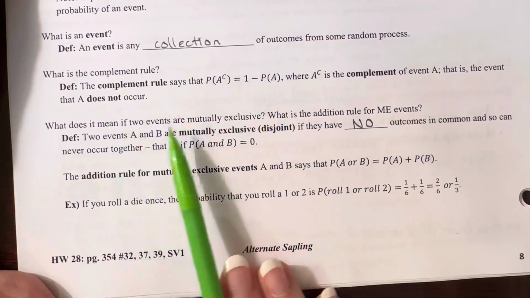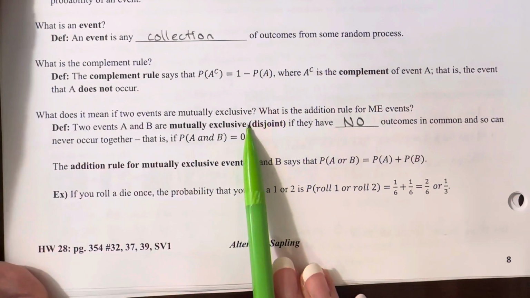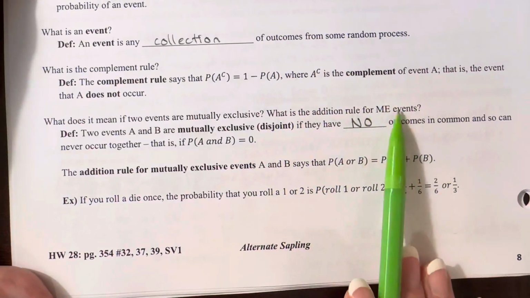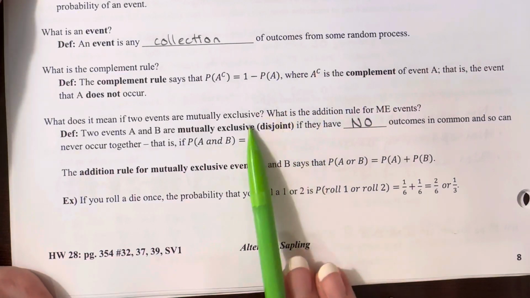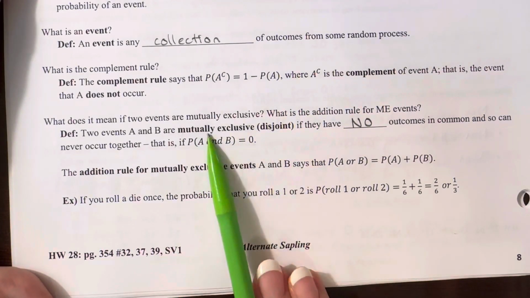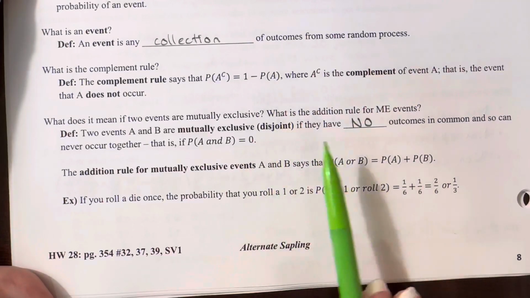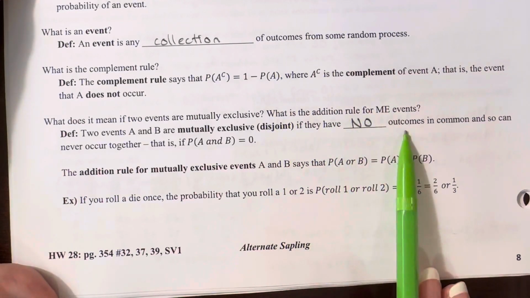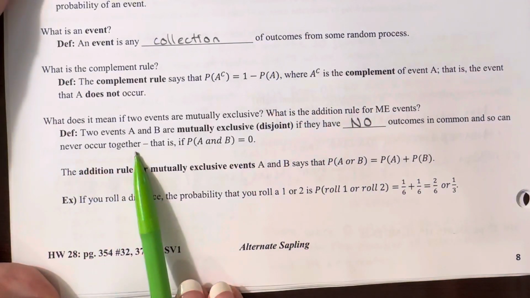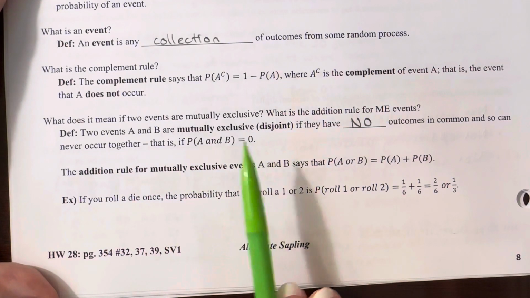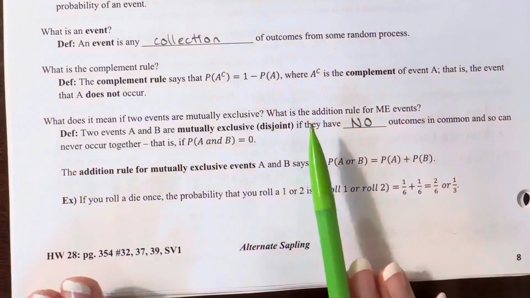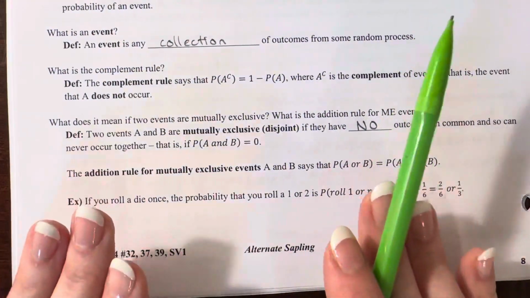Now, what does it mean if two events are mutually exclusive? And what is the addition rule for mutually exclusive events? Two events, A and B, are mutually exclusive, in other words, disjoint. We use these two terms interchangeably. If they have no outcomes in common, so they can never occur together, that means that the probability of A and B is equal to 0. They cannot happen at the same time. You cannot be both a freshman and a senior at the same time.